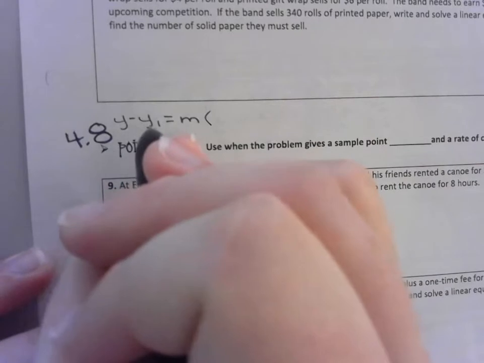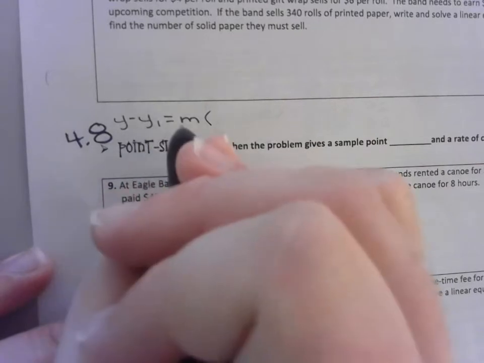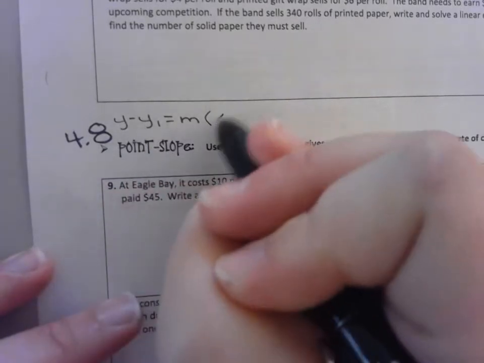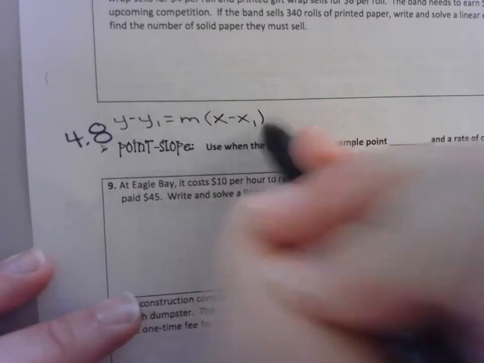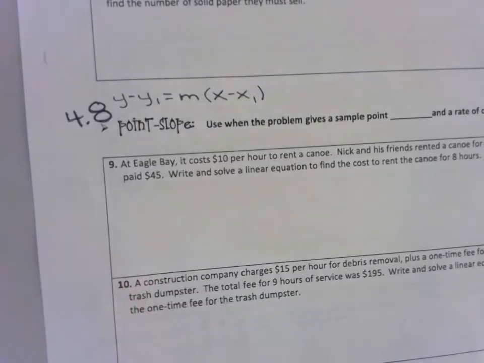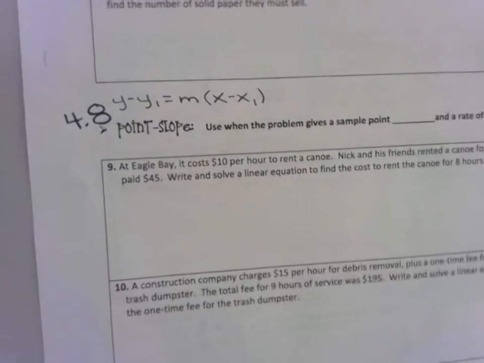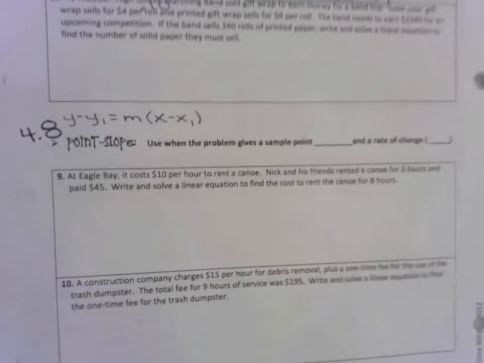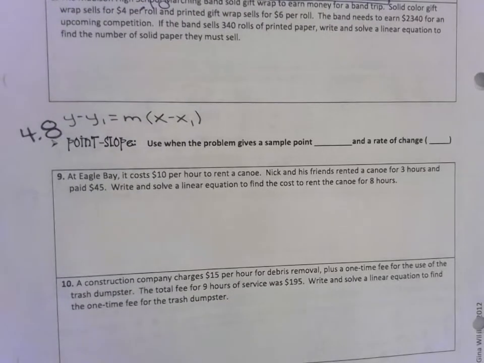So y minus y1 equals m times x minus x1. We've used that equation before. So today, we are going to use the point-slope form. Now, you use this equation on your test and study guide. I will tell you which equation to use. So I will say, this is the equation to use.